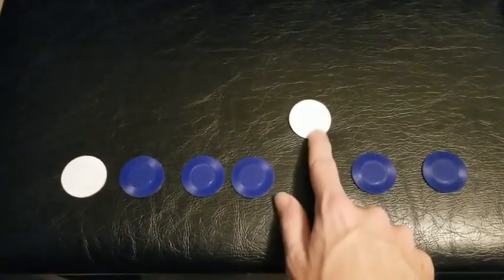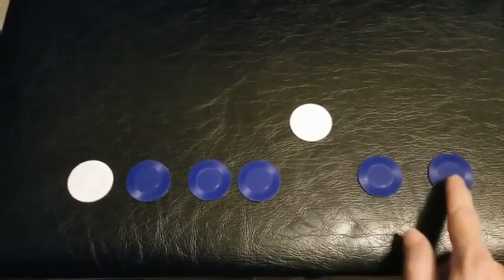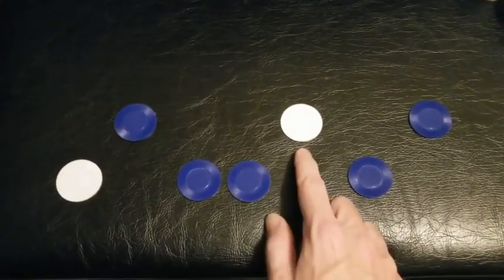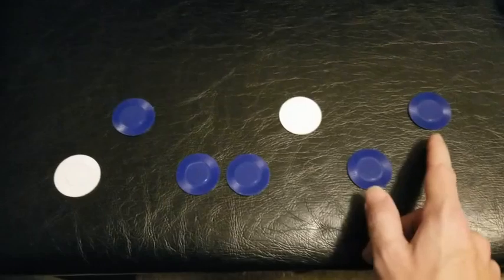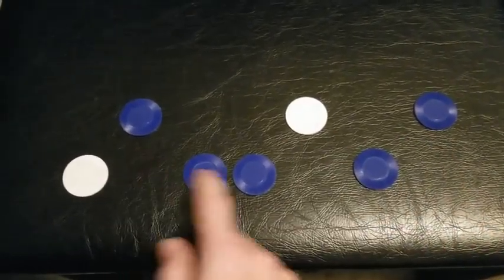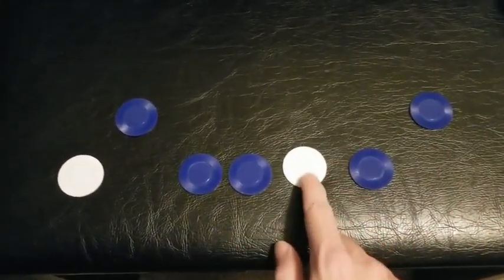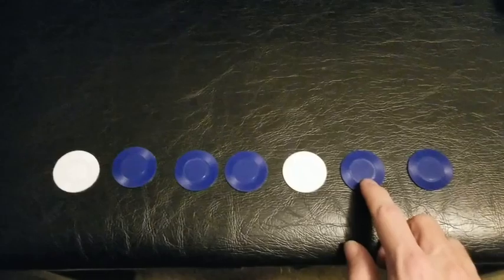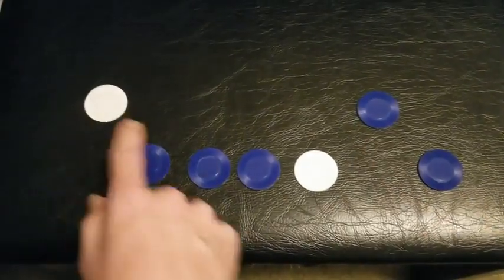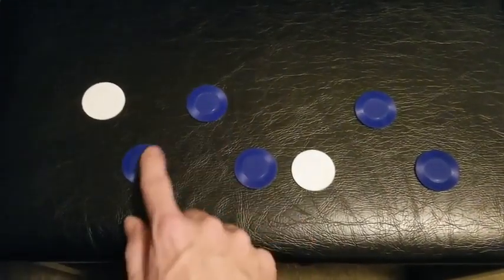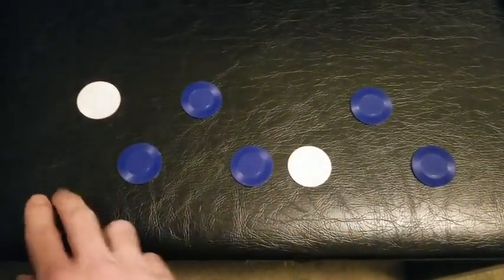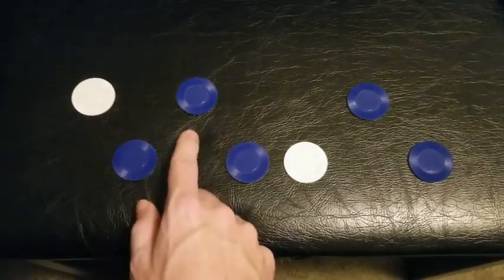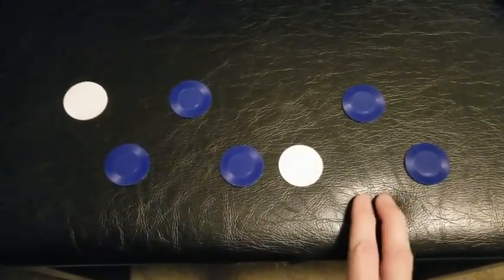Again, our 5 chord is the relative major, B, D sharp, and F sharp, which is the root, 3rd, and 5th of B major. Here's our 6th position triad, 2, 4, and 6: C sharp, E, and G sharp, which is minor.